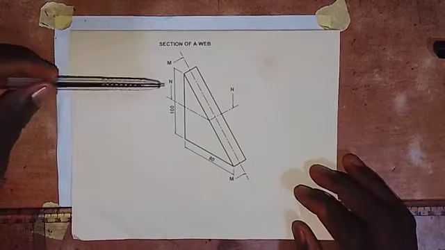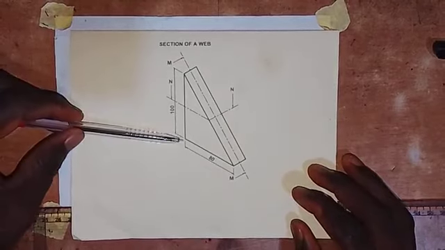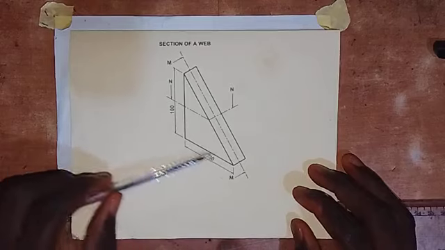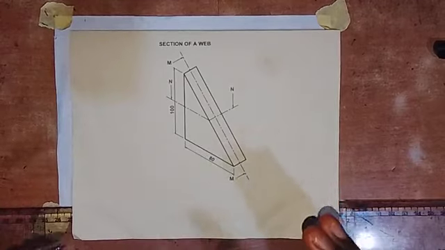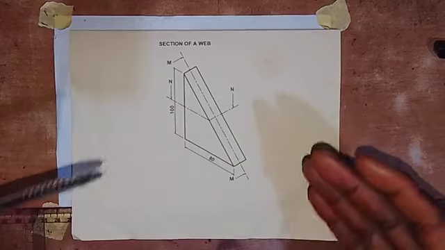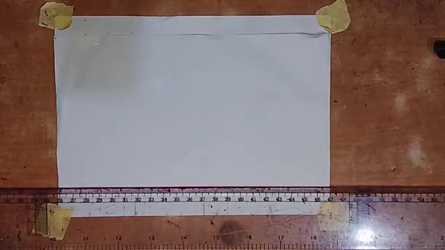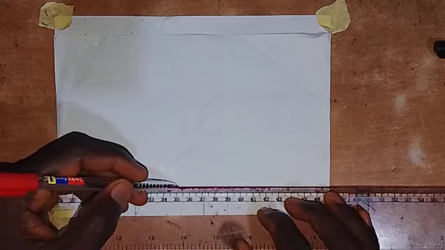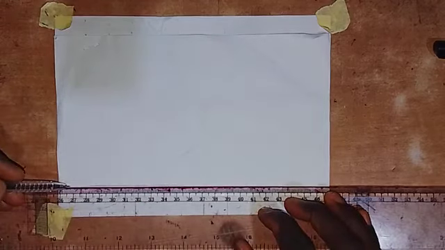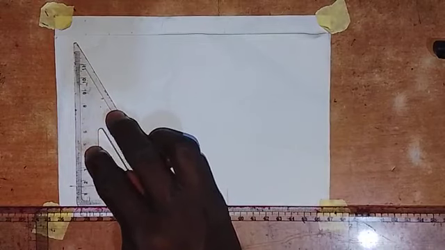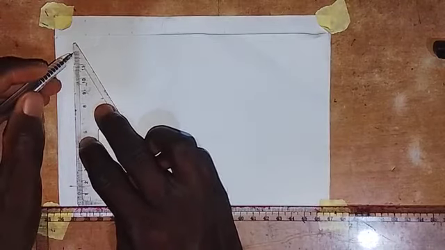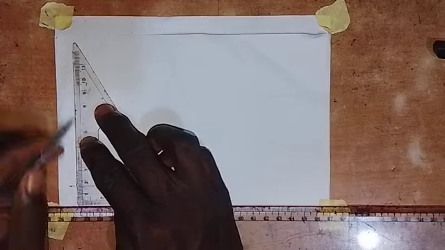Let's look at the dimensions on the web. From here to here is 100 millimeters, and from here to here is 80 millimeters. For cutting plane MM, we want to look at how to draw the sectional view of this web. So let's do that. We are to construct a triangle. We draw a horizontal line from here to here, and then we draw a vertical line, like this.